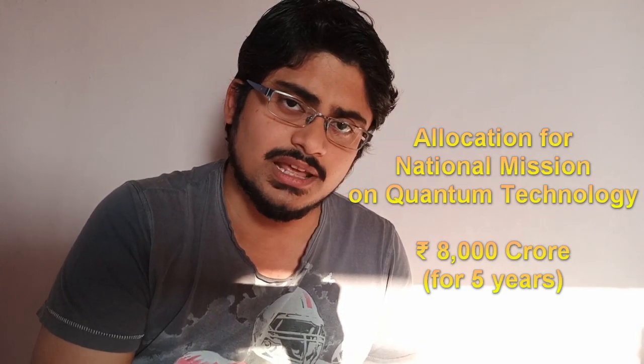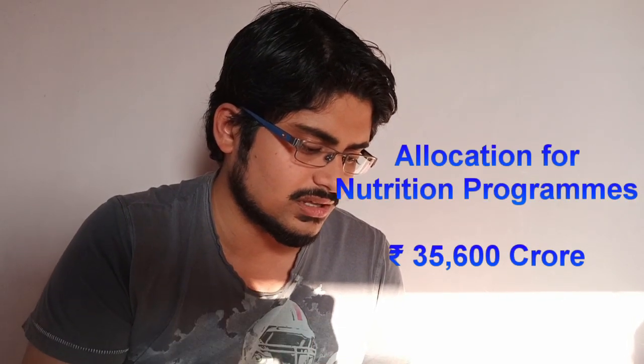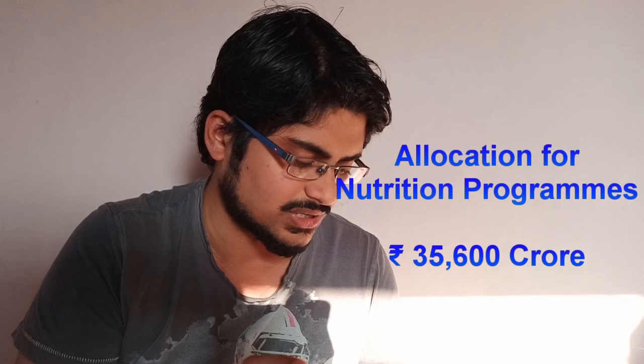So the national mission on quantum technology, for that 8,000 crore has been allocated, and this has been allocated for 5 years. So from now it will be 8,000 crores for a period of 5 years. And then we have the allocation for nutrition programs. For that 35,600 crore has been allocated.